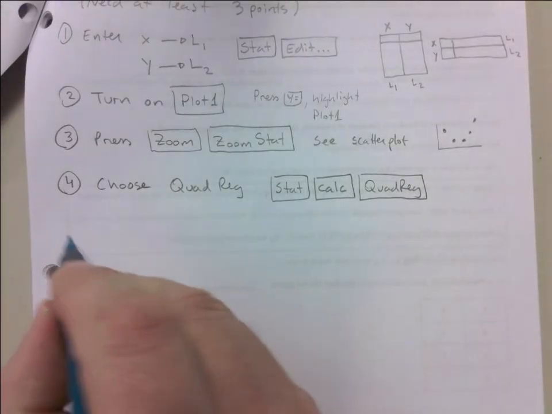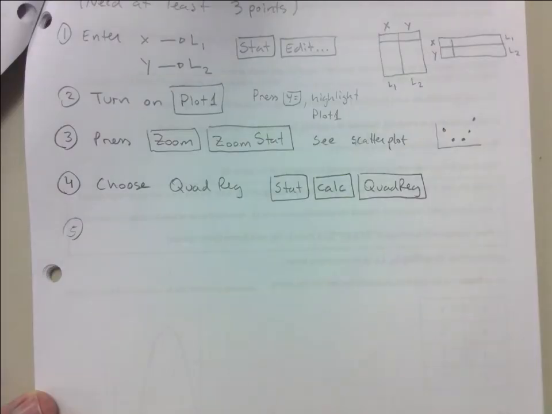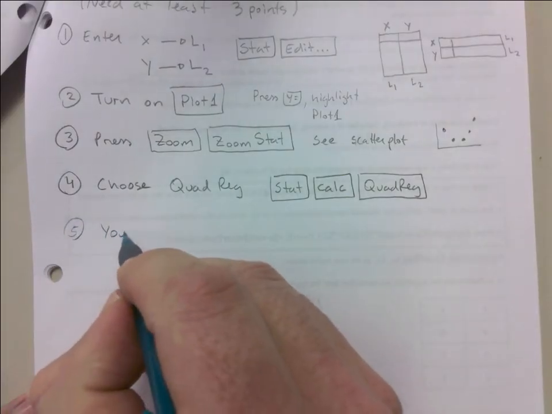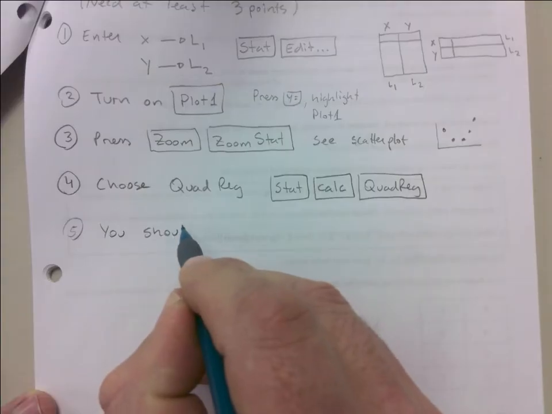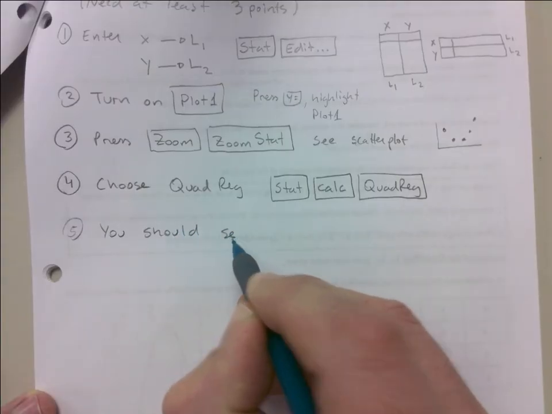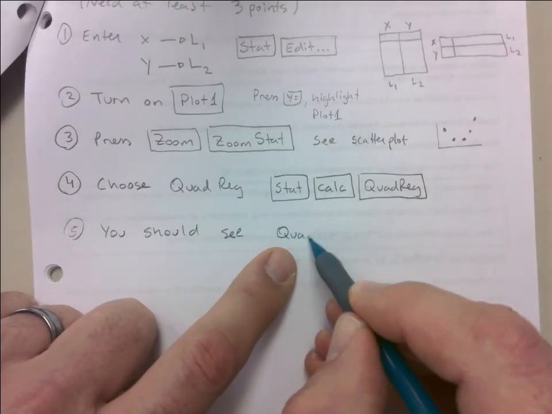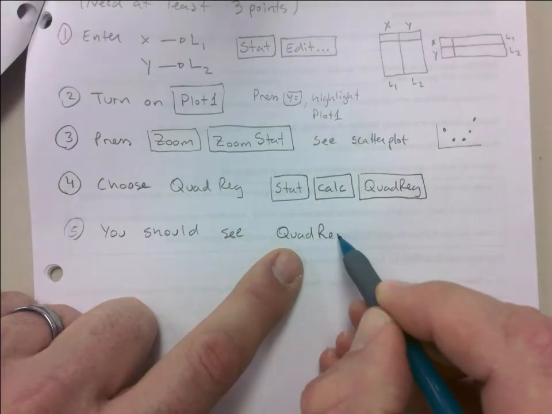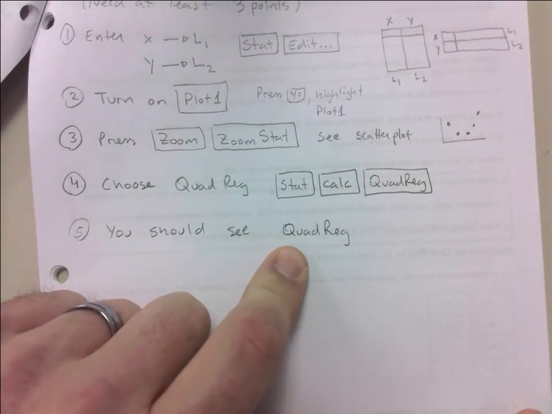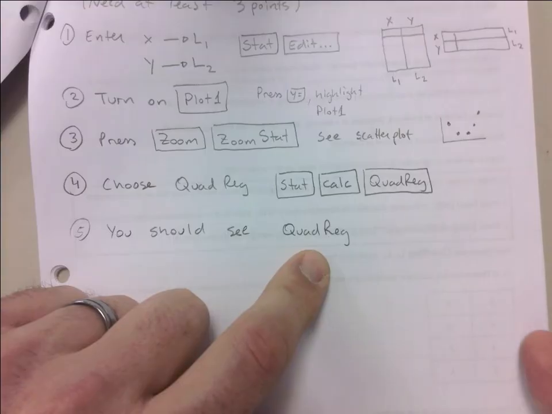Step 5. You should now see quadreg on your home screen. Okay? But we need to feed it some more information.